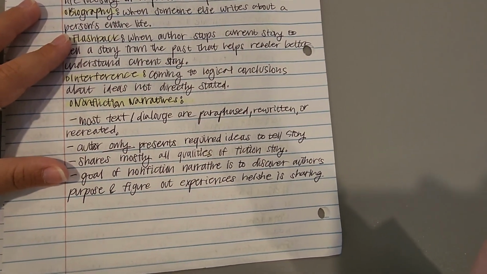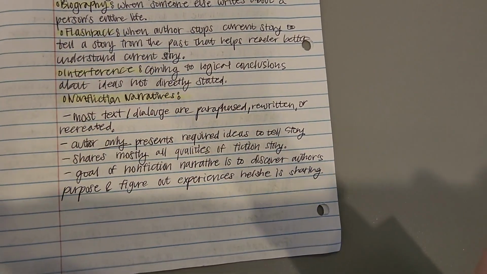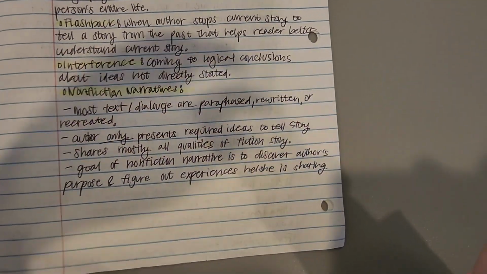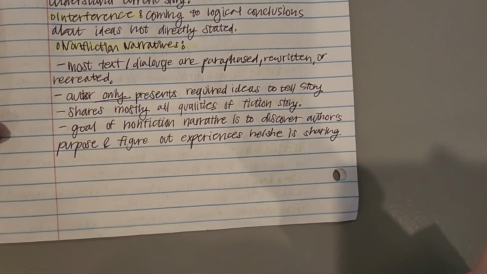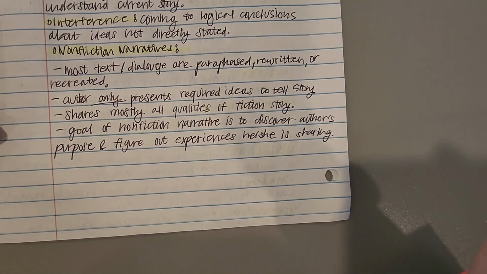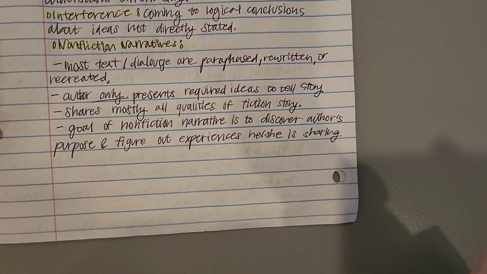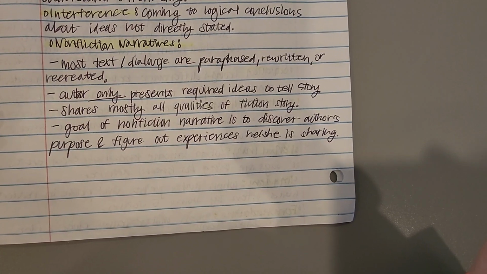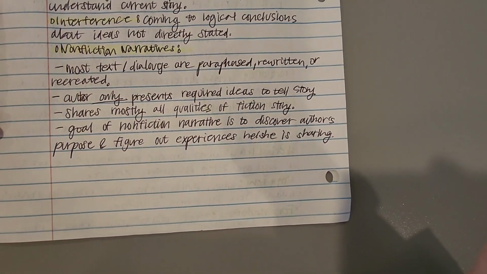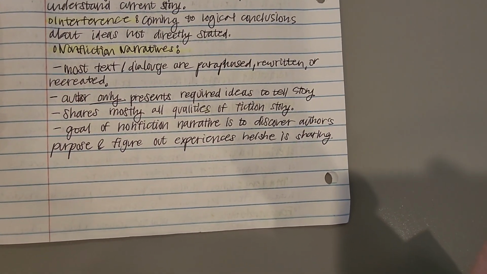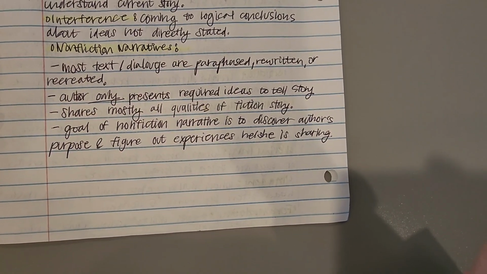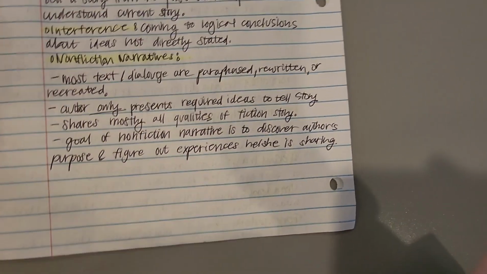Non-fiction narratives, most text and or dialogue are paraphrased, rewritten, or recreated. The author only presents required ideas to tell the story. He or she shares mostly all qualities of a fiction story. The goal of a nonfiction narrative is to discover the author's purpose and figure out the experiences he or she is sharing.